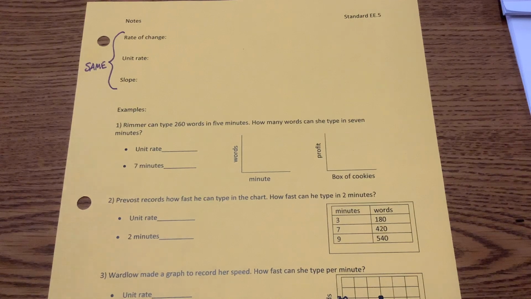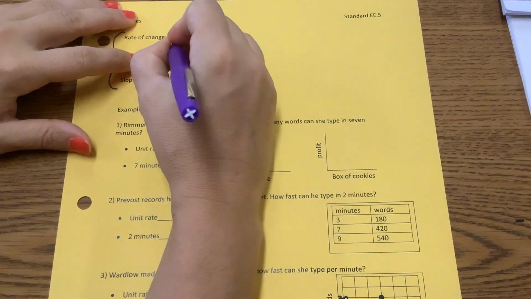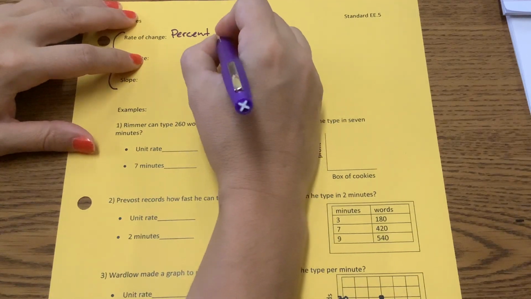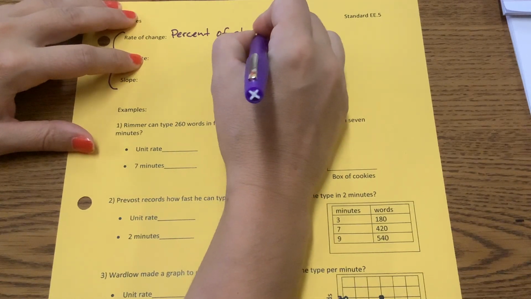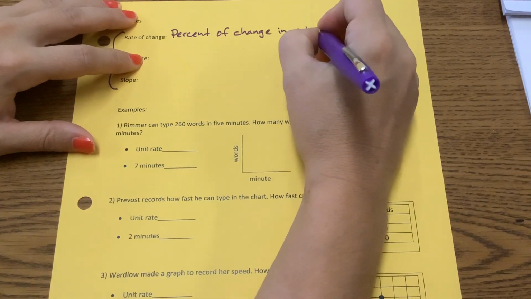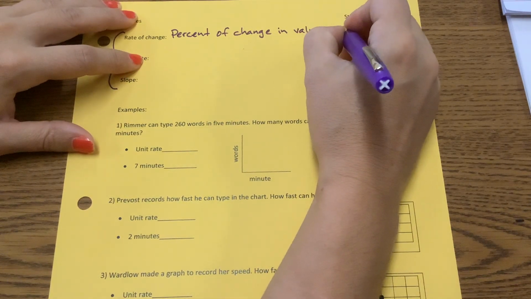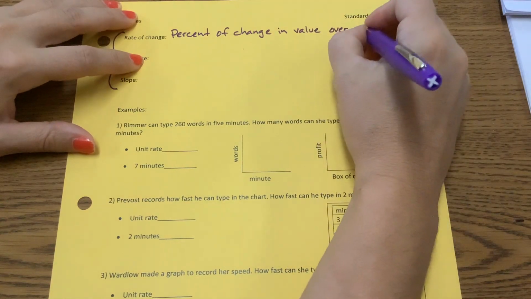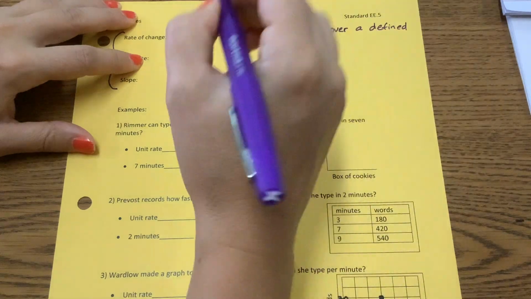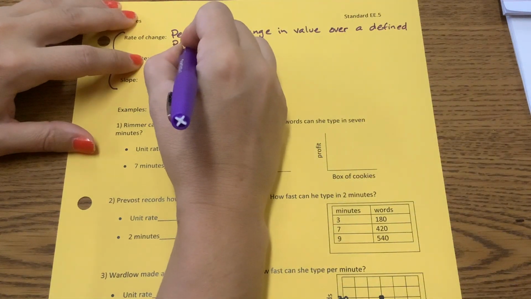The definition for rate of change is the percent of change in value over a defined period of time.